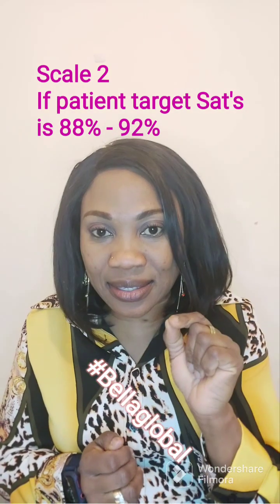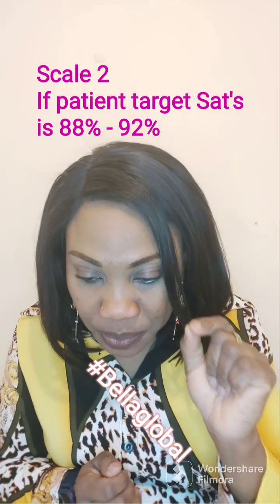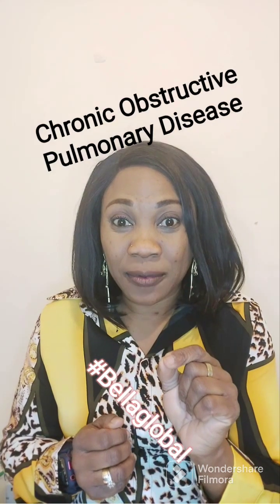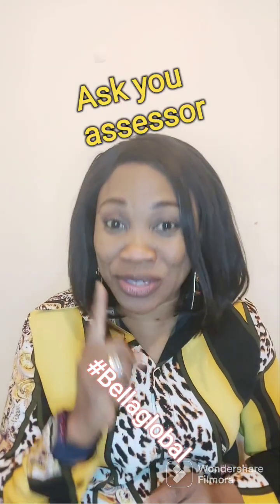Now, how do we use scale 2? It's also written there. It says use scale 2 if the target range is 88 to 92%, e.g. in hypercapnic respiratory failure. So in cases such as COPD, most likely, or emphysema, a patient could be on the target SAT of 88 to 92. However, you need to ask this question.